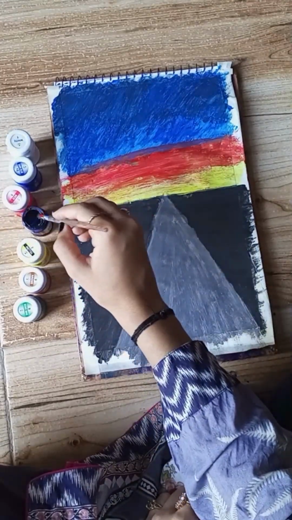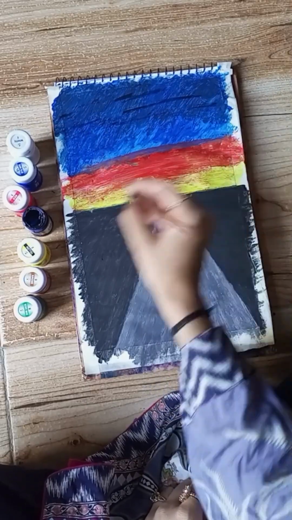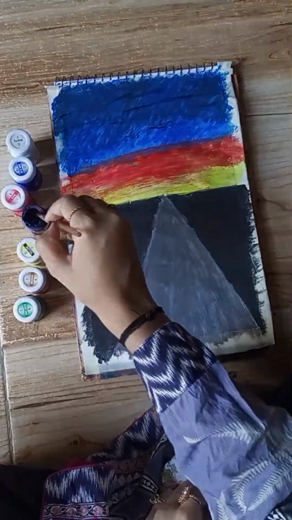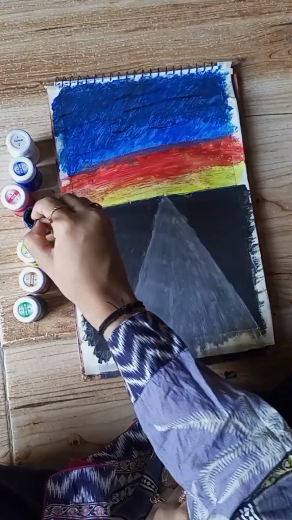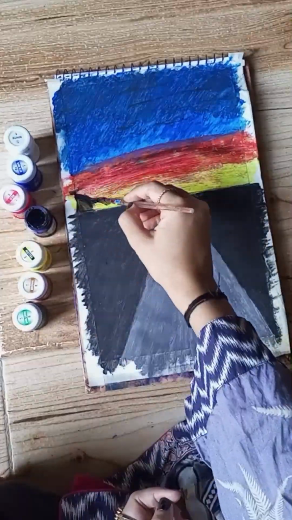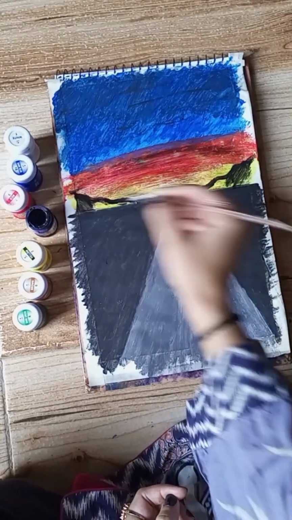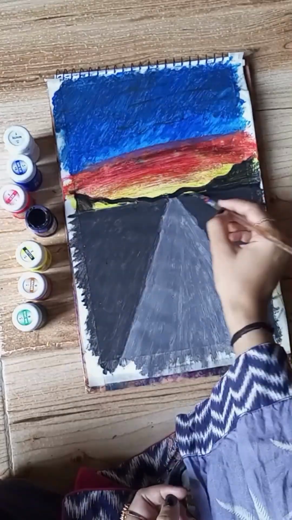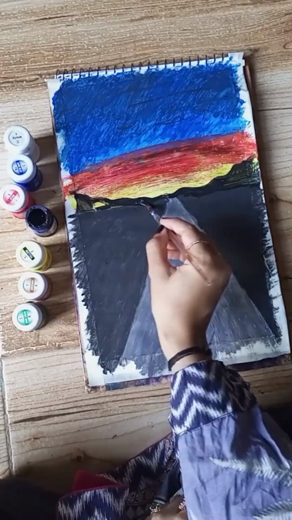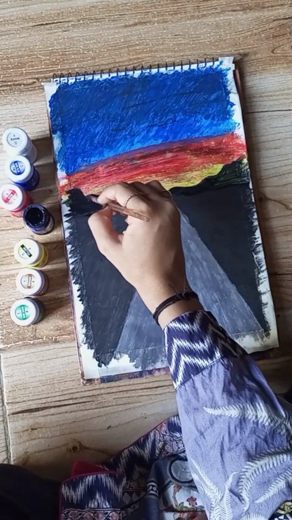Now I am using black color to enhance my painting by adding some detail and texture. Consider adding shadows and highlights with black color to create depth and dimension. Use a brush to block in the overall shape of the mountain with black paint. When using black to paint the mountain, it's important to balance it with color and blend the black smoothly to make our mountains beautiful.